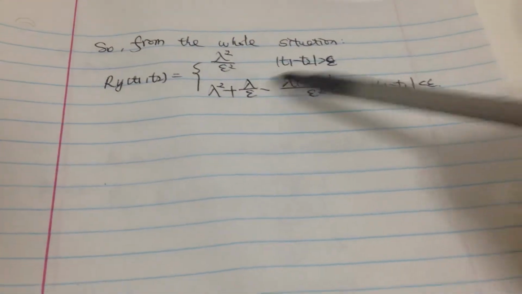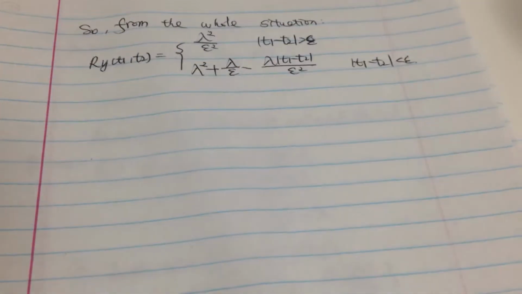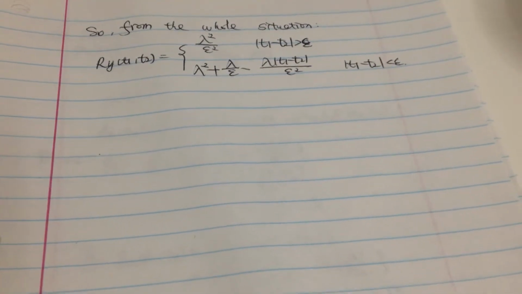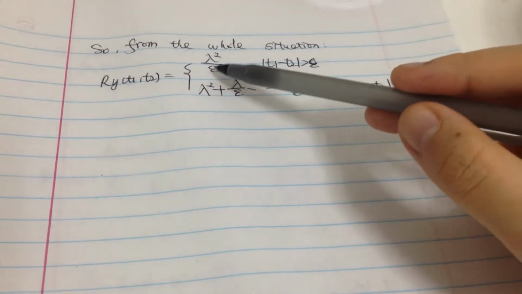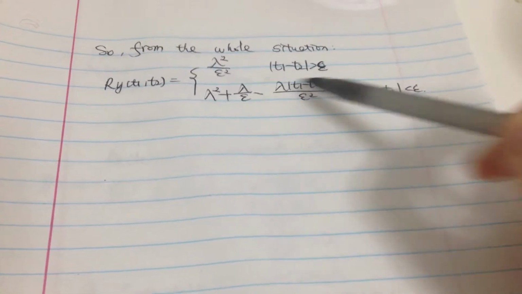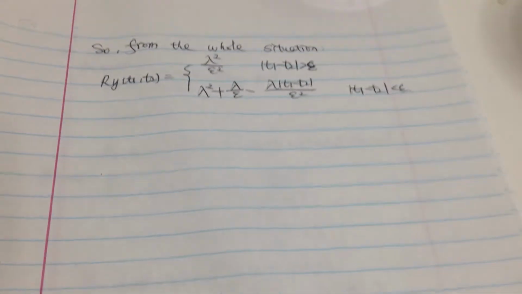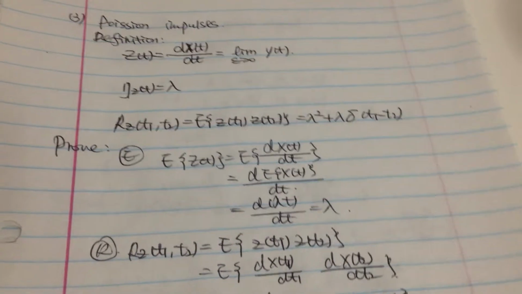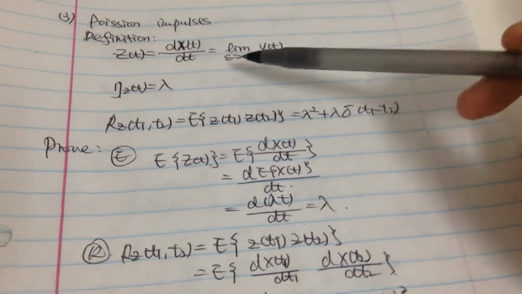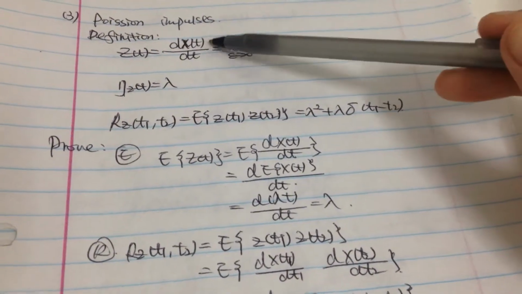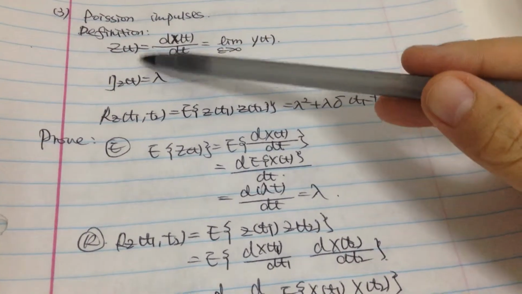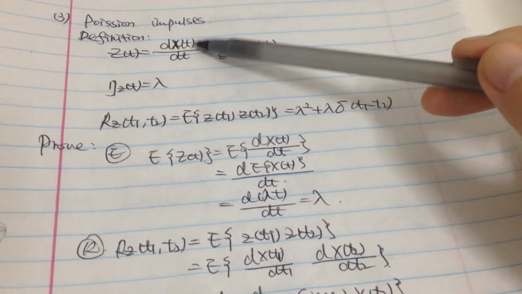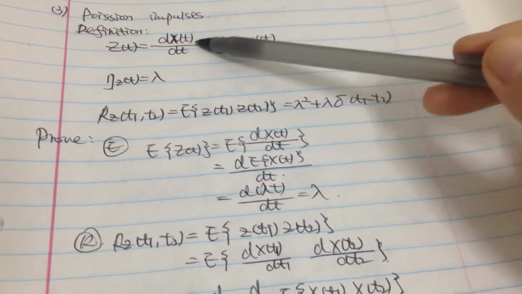From all the situations, I just showed the 4 situations, so we could get the summary here. So here's the result. Later I can discuss the third process, this Poisson hypothesis. Here's the definition, and xt is a Poisson process.